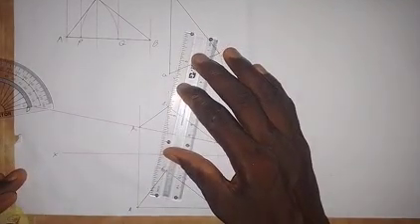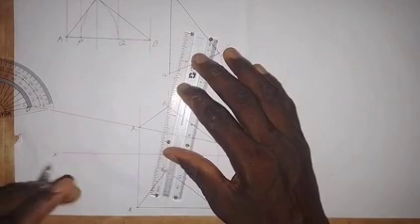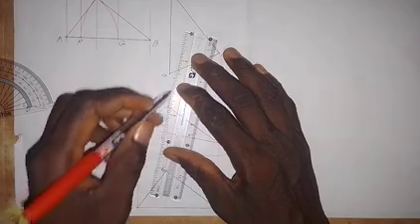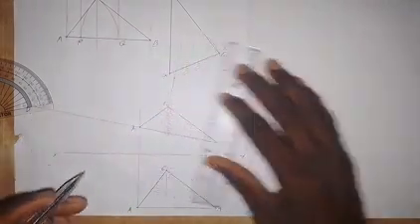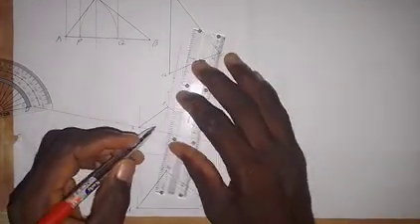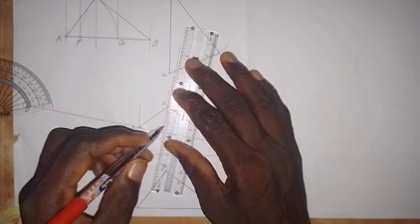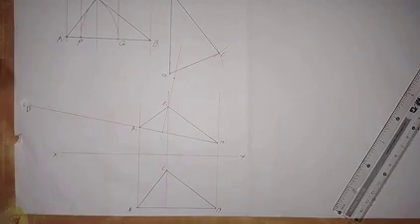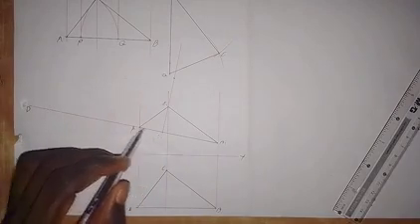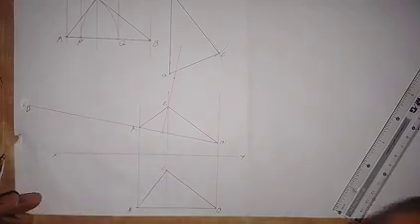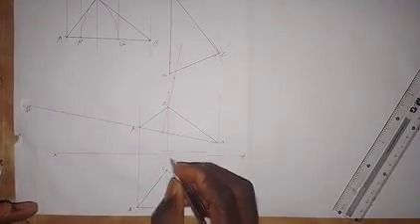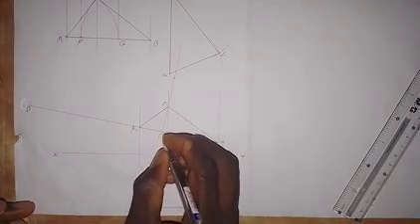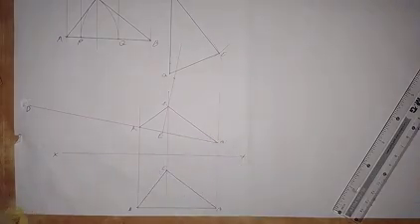What I need to do now is join the points together and pass through point C1. So it goes like this. It enters through the previous work that we did, so don't mind that. This line is at a right angle to line DB1. I will call this point E. Let's take note of that.